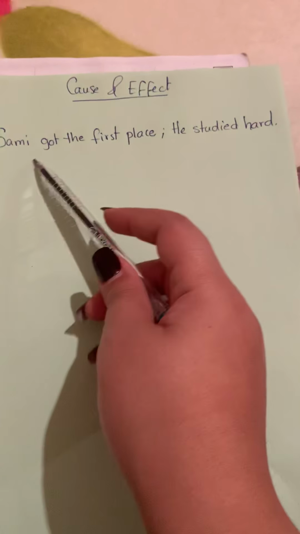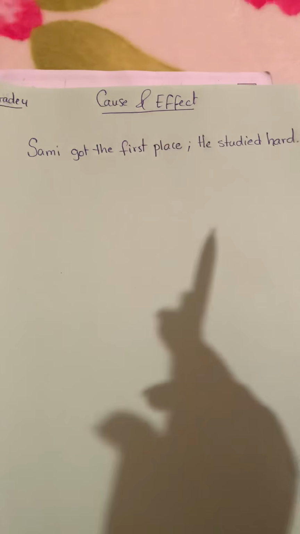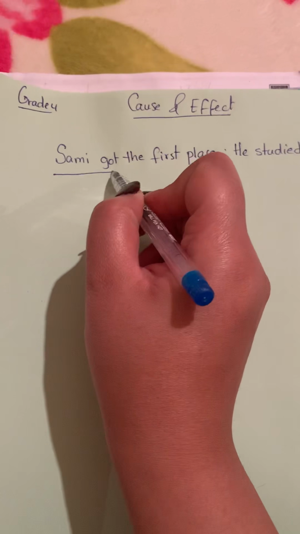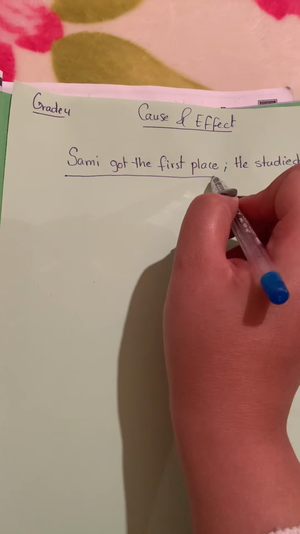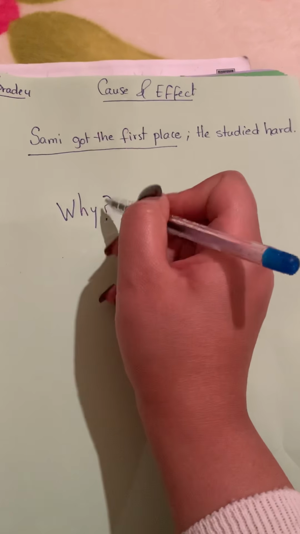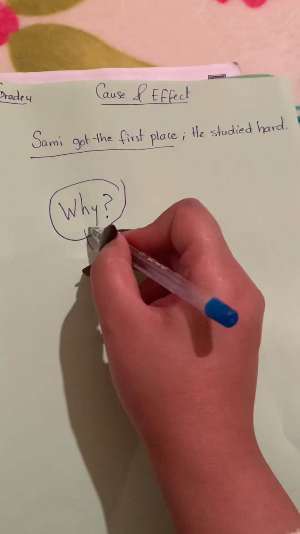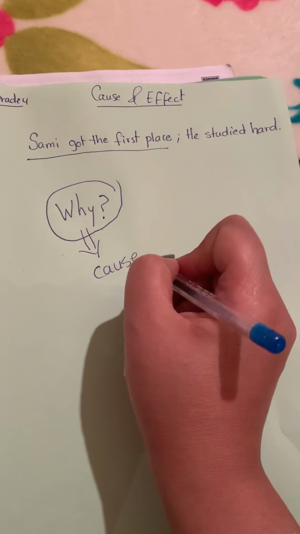Okay, let's see. I have an example here for you. Sammy got the first place. He studied hard. What is the action that happened? It's Sammy got the first place. This is what happened, right? When I want to know where the cause is, I ask myself the question, why? Okay, the answer of why is the cause.